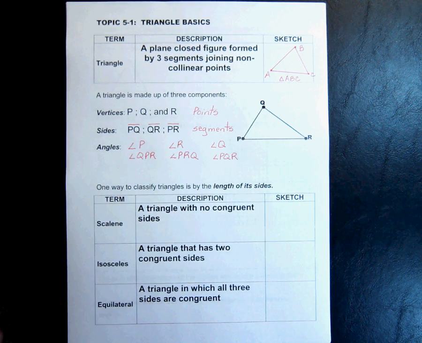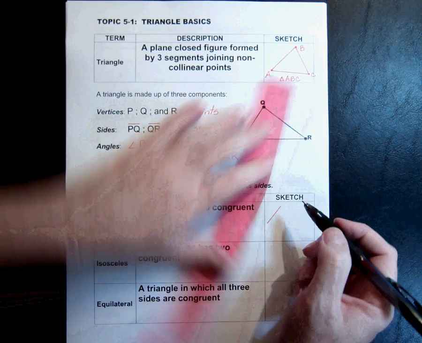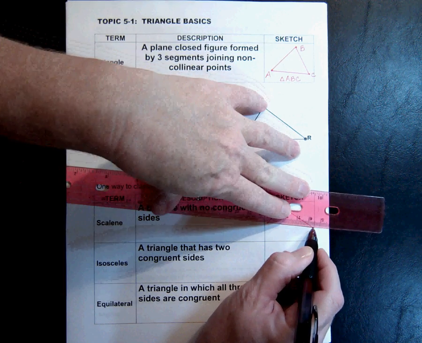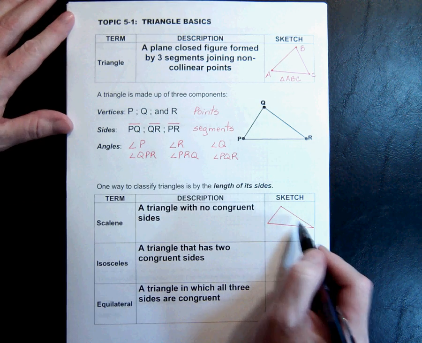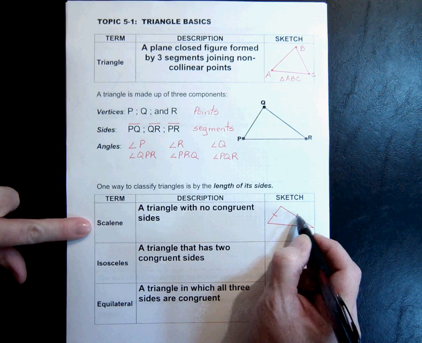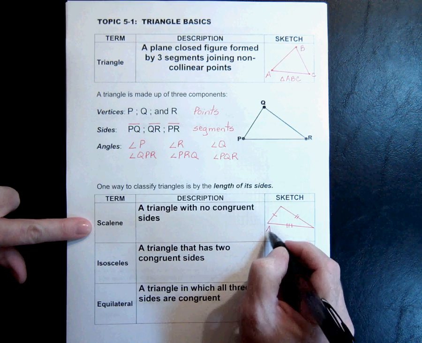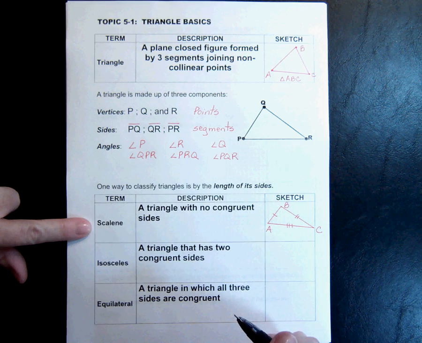Okay, a few more definitions. Scalene is a triangle with no congruent sides. So when you draw it, you would probably want to draw a short leg, a longer leg, and then one even longer than that. A lot of times it's good to mark these. Markings will help you denote whether it's scalene: 1 mark, 2 marks, and 3 marks. This still can be labeled ABC, but we know it's scalene because of its markings.